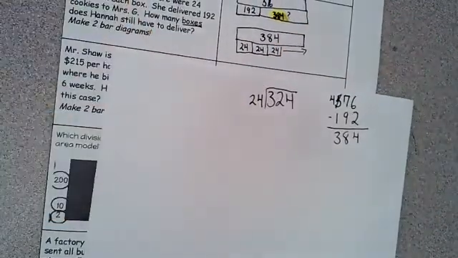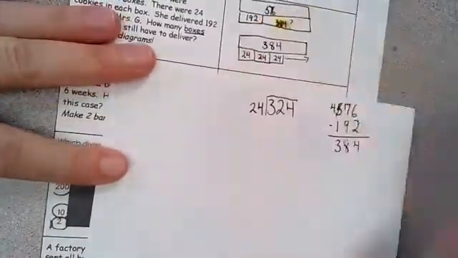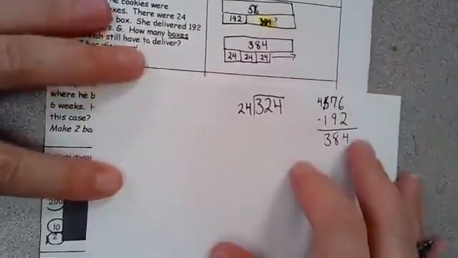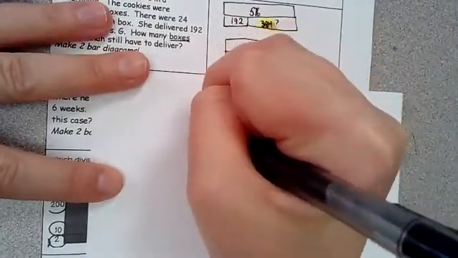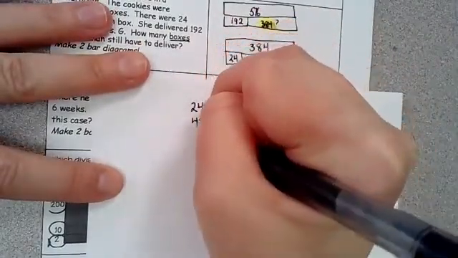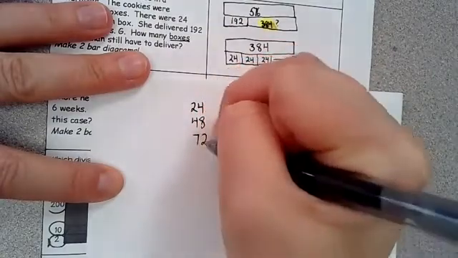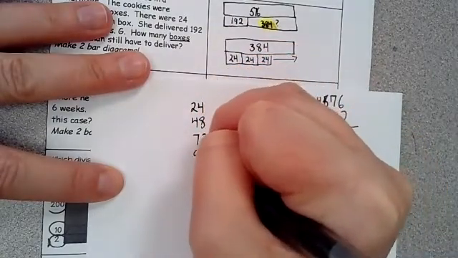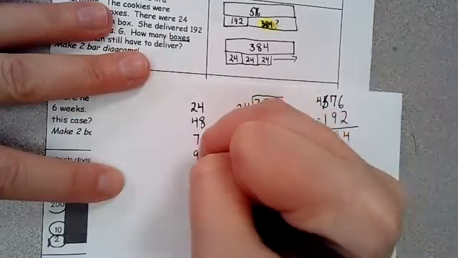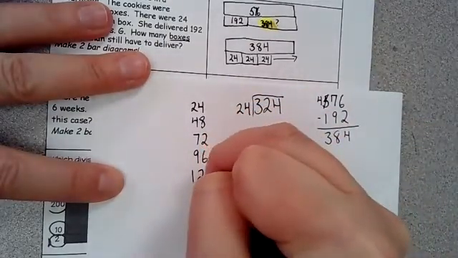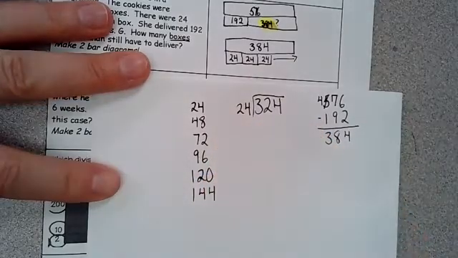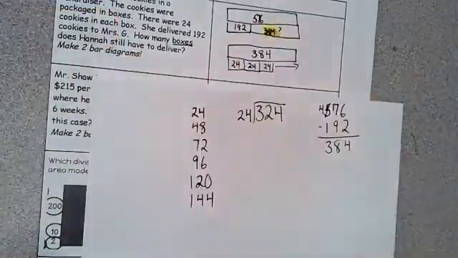First, make yourself a list of multiples, okay? It'll make things easier. I say at least do 5 multiples, maybe 6. So I'm going to do 24, 48. 48 plus 24 is 72, plus another 24 is 96. Another 24 is 120. And since the last one's easy, I'll just do 144. Okay, so there are my multiples of 24.